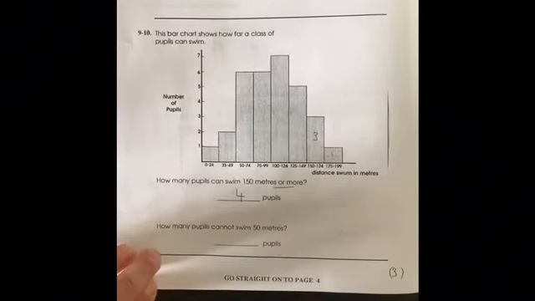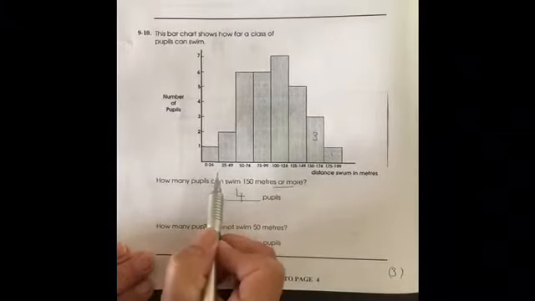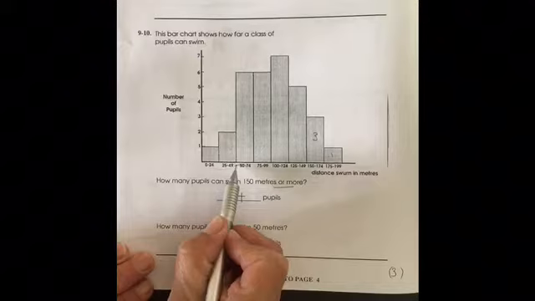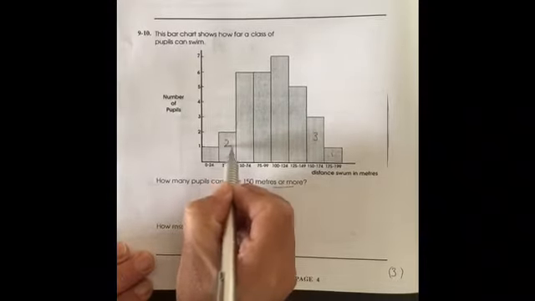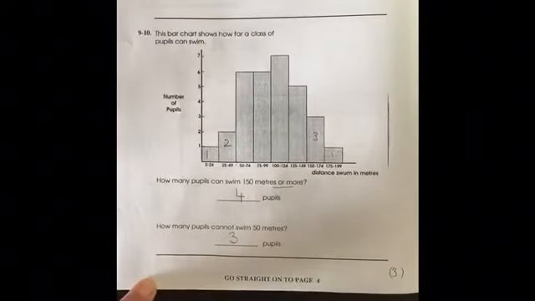And how many pupils cannot swim 50 metres? Cannot. So there's where the 50 starts. So you're looking for the number of pupils up to 50 metres. So again, this bar, there's 2 pupils, and this bar, there's 1. So altogether, 3 pupils cannot swim 50 metres.